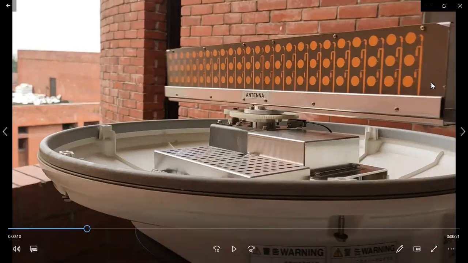Only major countries like China, USA, France, Russia and the UK have them. So the stealth aircraft diffuses the energy in different directions.